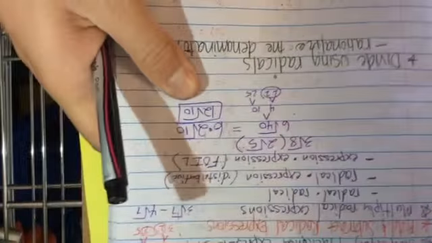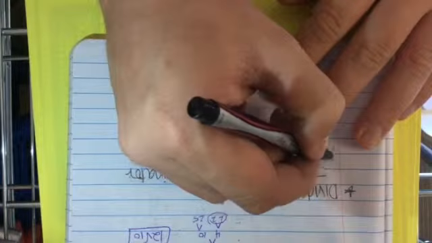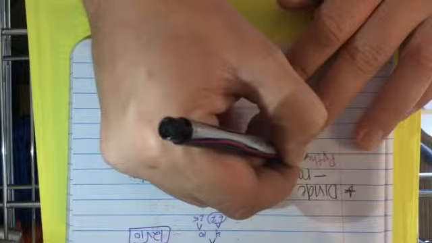So everybody should have a notebook out or a piece of paper out. And we're on page 57 for our objectives. So, page 57, once again, our topic for this week is the Pythagorean theorem.